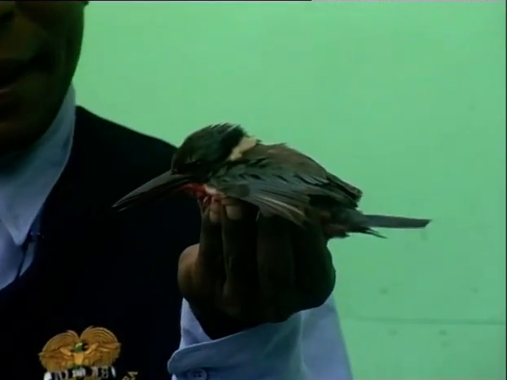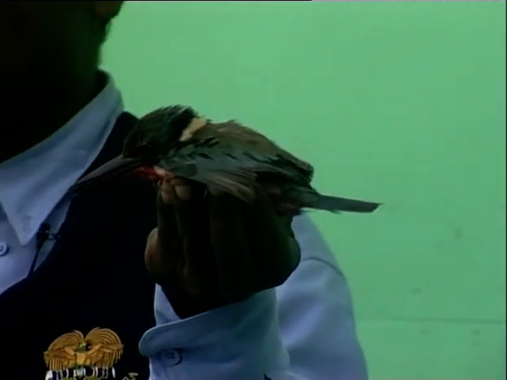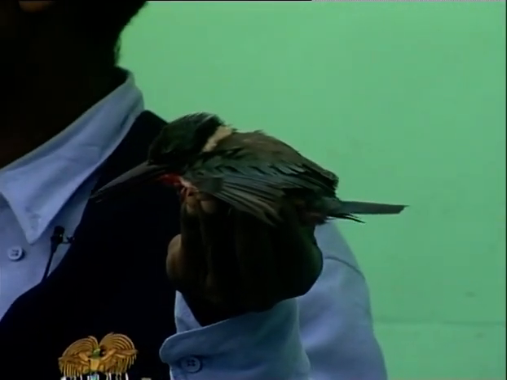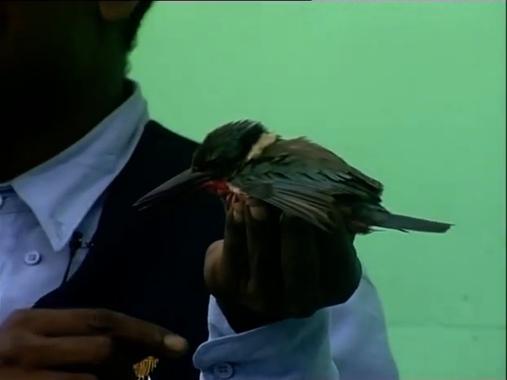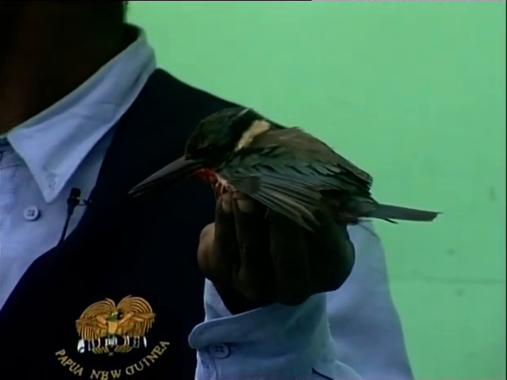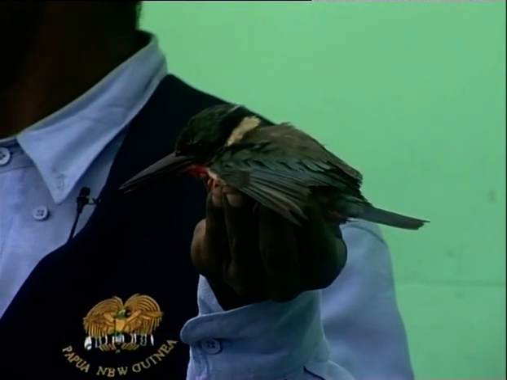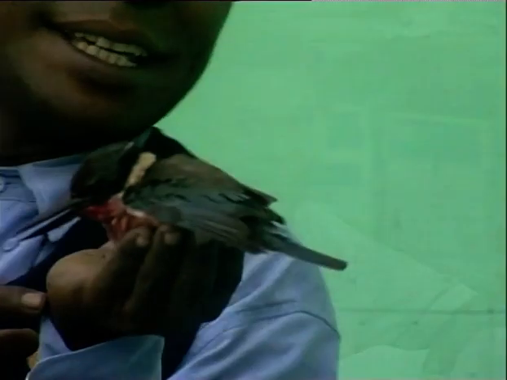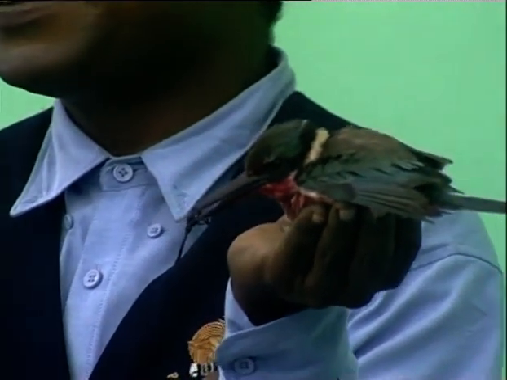Kingfisher. Why do you say Kinney is a kingfisher? Why do you think Kinney is a kingfisher? Walter says Kinney is a kingfisher. Francis, why do you think Kinney is a kingfisher? Because of the color of the feathers. Yes, he thinks because of the color of the feathers.